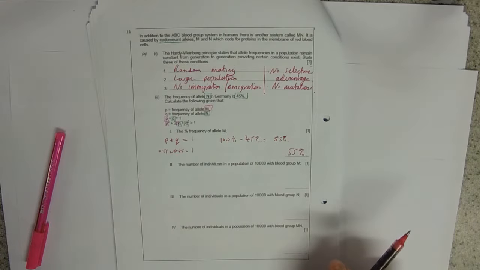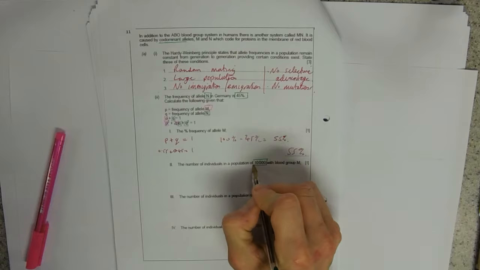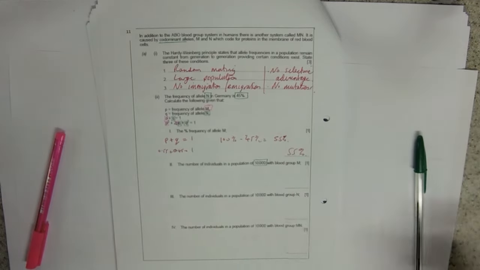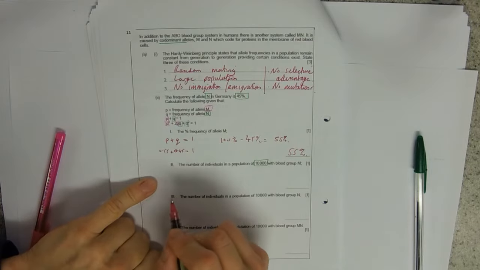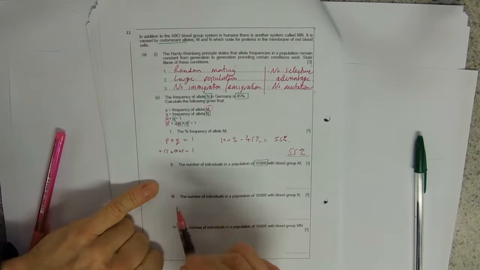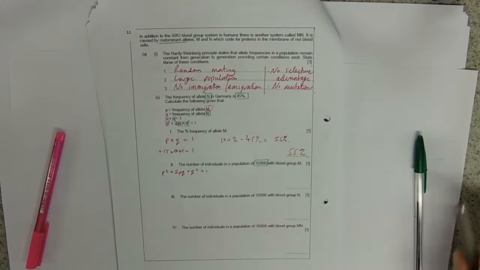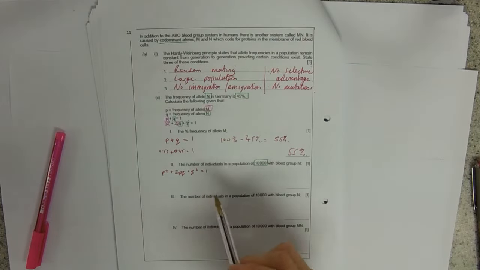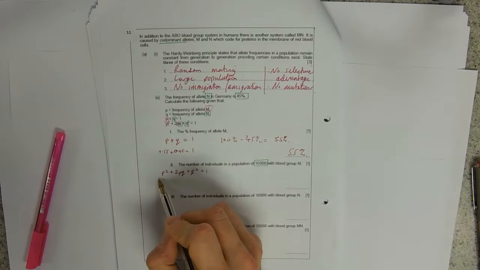The number of individuals in a population of 10,000 with blood group M. Well, we need to use our other equation now: p squared plus 2pq plus q squared equals 1.